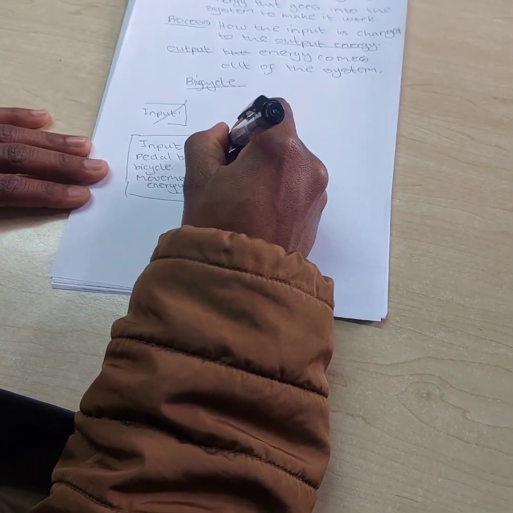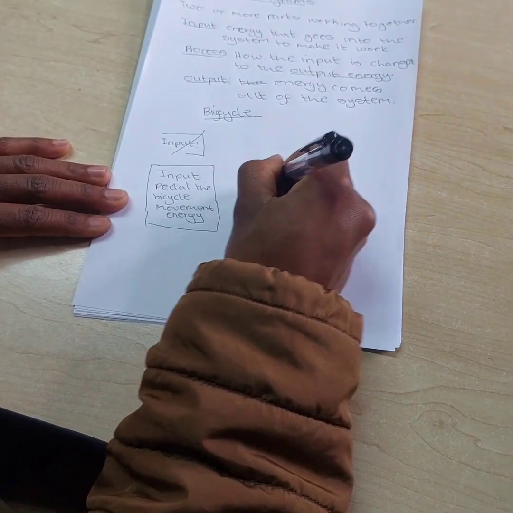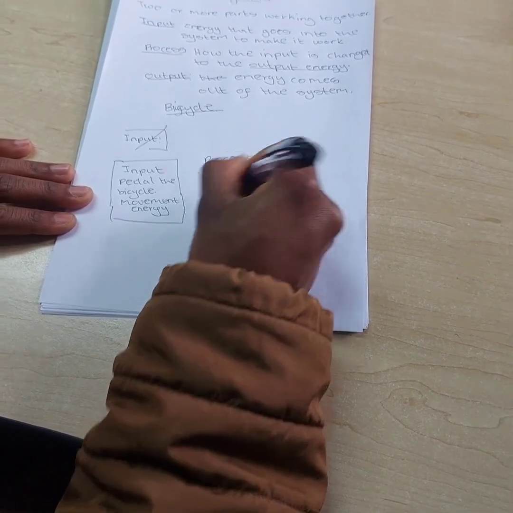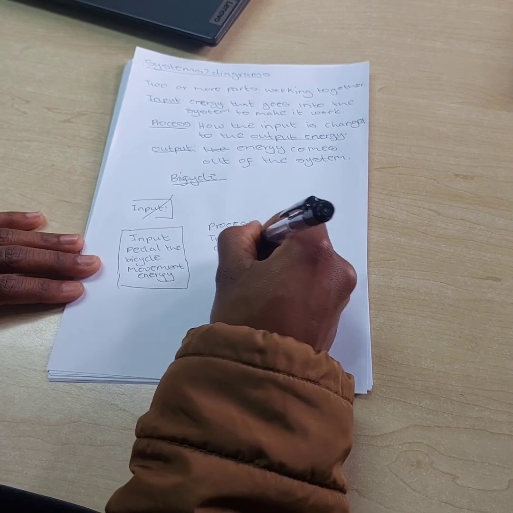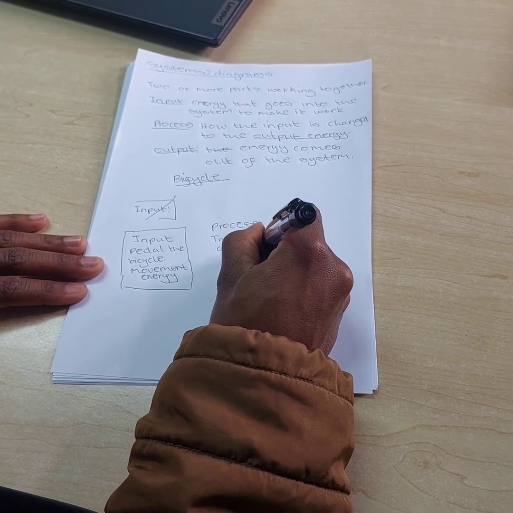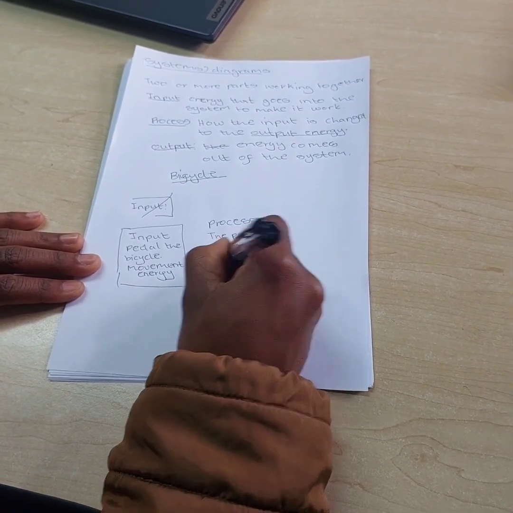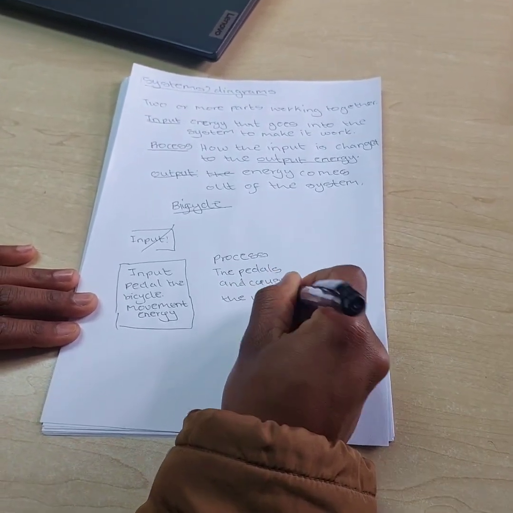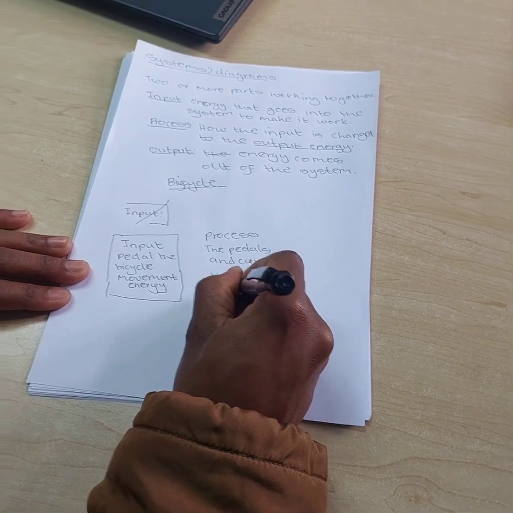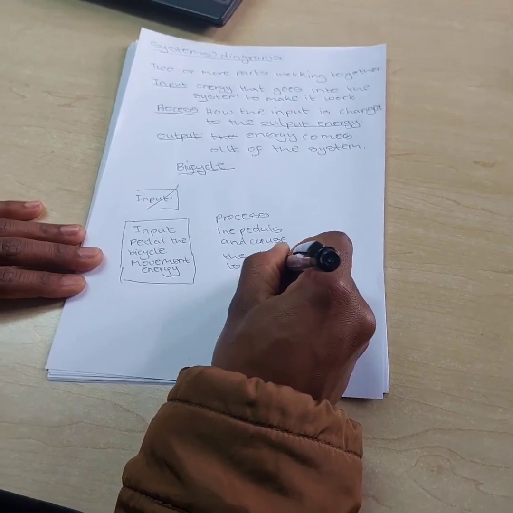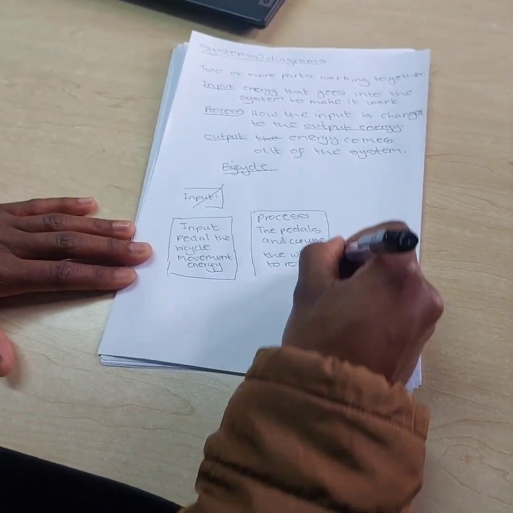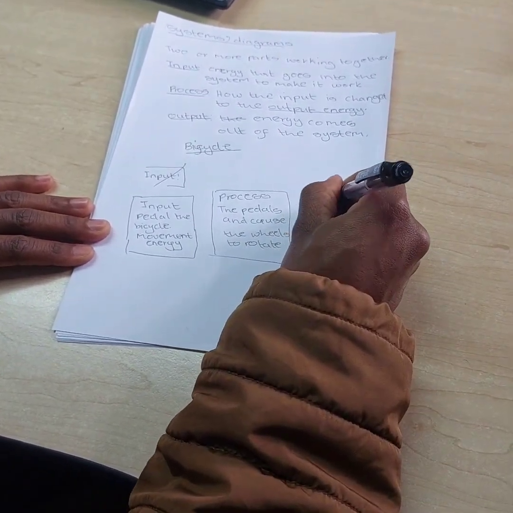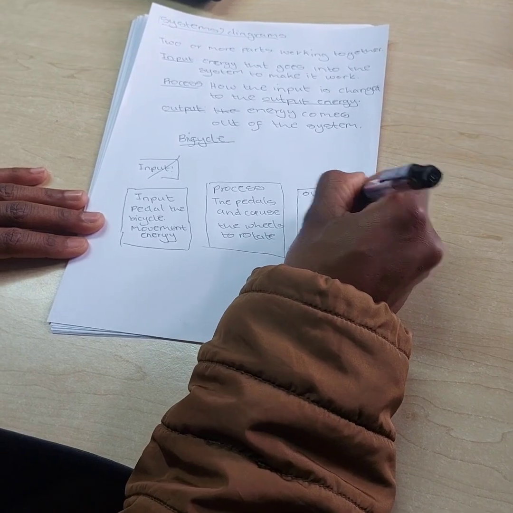And then the process. We say the pedals move and they also cause the wheels to rotate, and then after that we get the output, and the output is the bicycle moving forward.